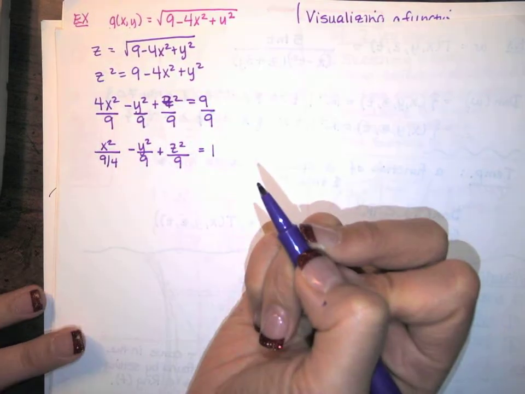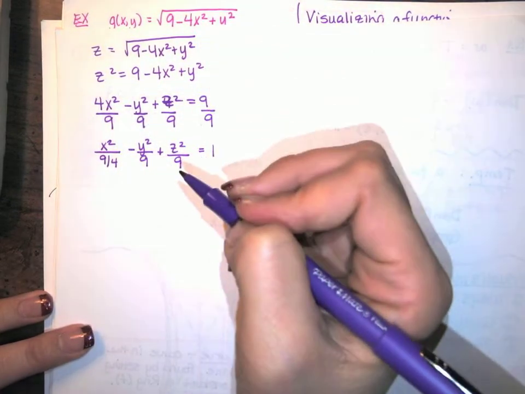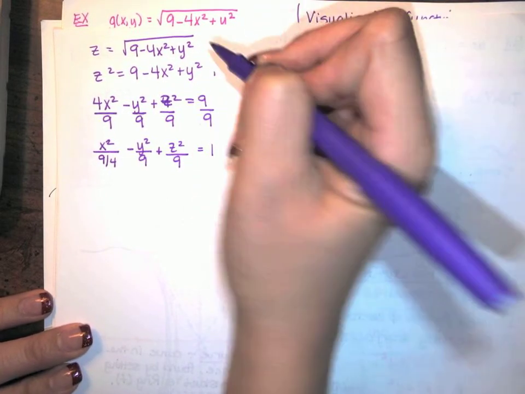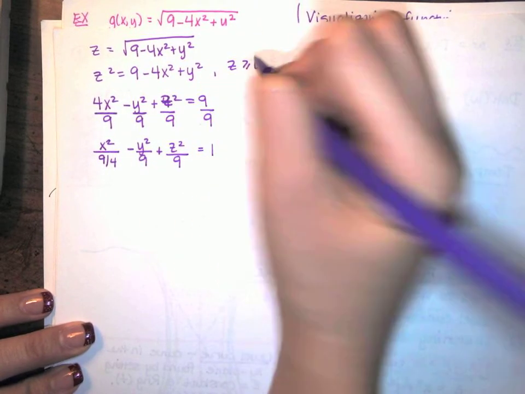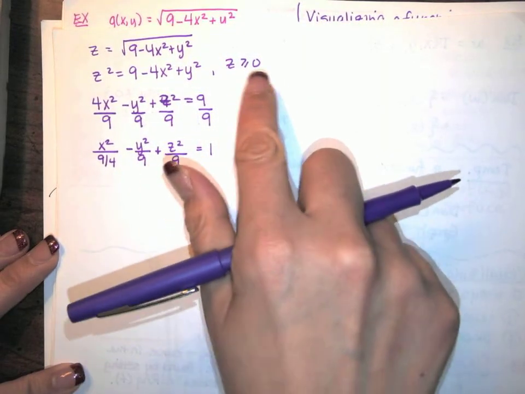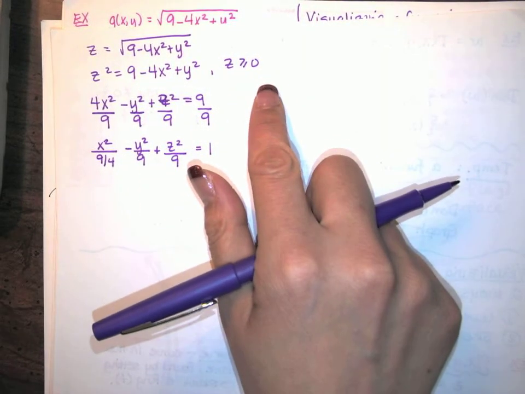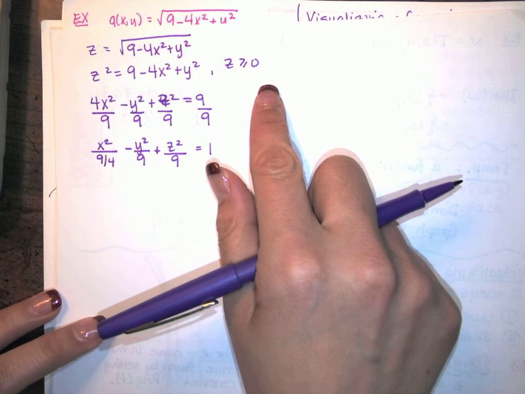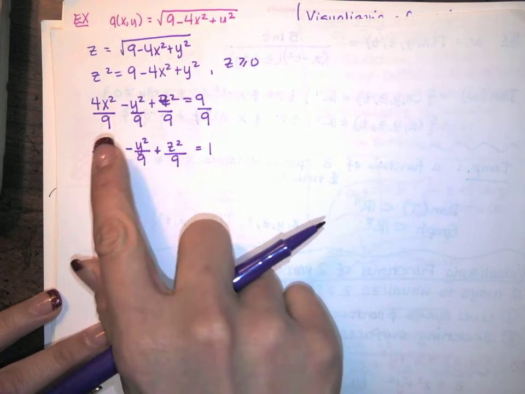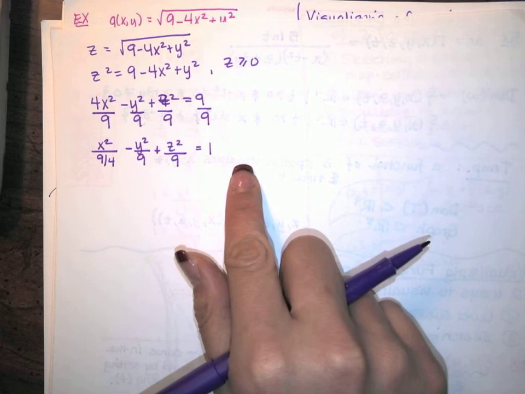Be careful here though. This is not exactly equivalent. This is almost equivalent to this, but only under the condition that z is positive or possibly 0. So this is our surface, but we only get the part of the surface when z is positive. What does this look like? Do you remember? We've got two positives and a negative. All three variables are squared, and one side is equal to 1.